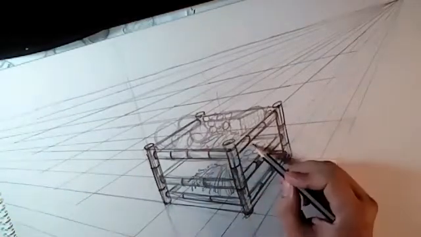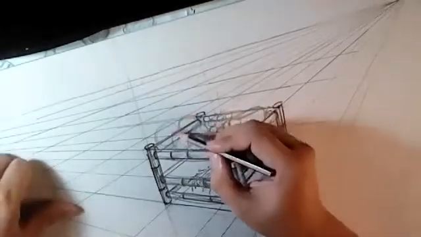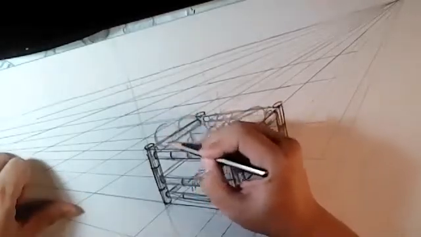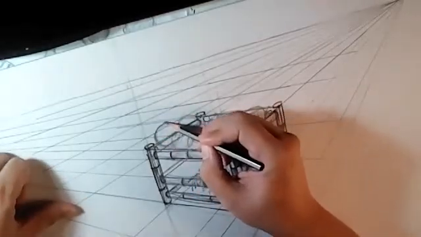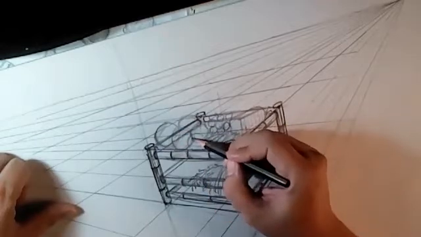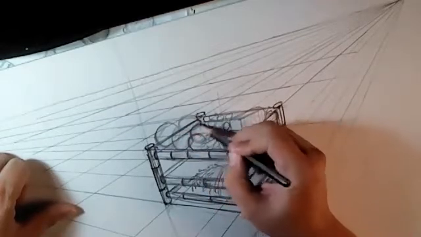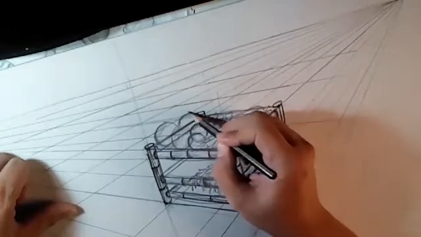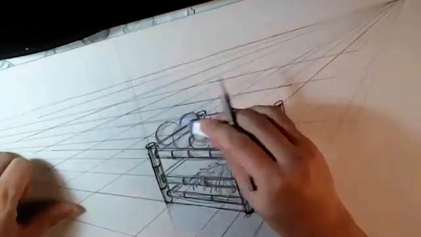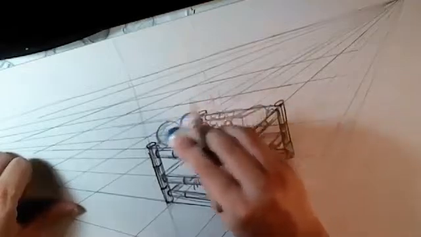Okay, so right now I'm going to darken the details of the content of the community pantry. Maybe I'll have to erase some of the excess lines, which I actually drew earlier.